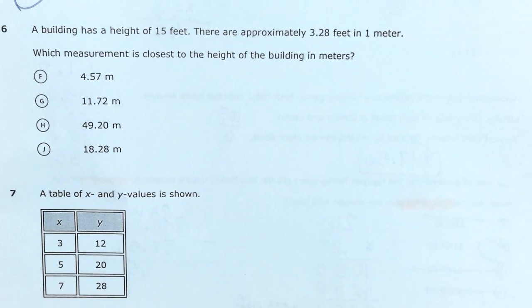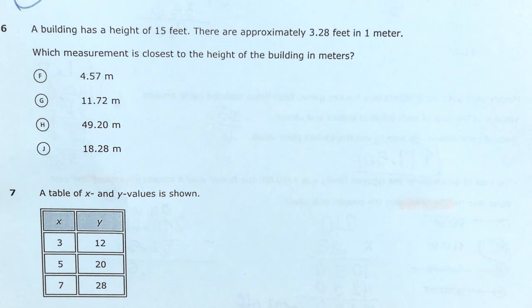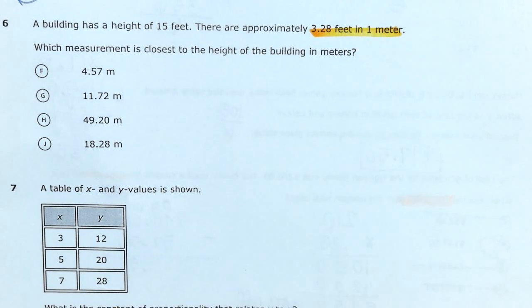A building has a height of 15 feet. There's approximately, now I like that word approximately because that means my answer might not be perfect, right? There's approximately 3.28 feet in 1 meter. What did they just give me? A ratio. Which measurement is closest to the height? So what am I going to make?